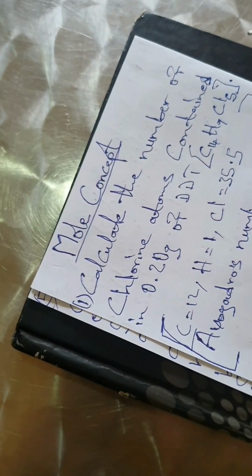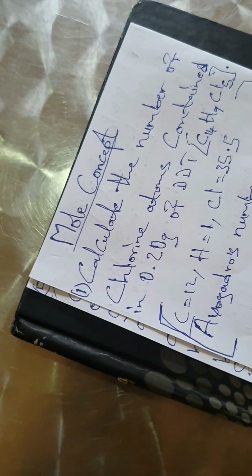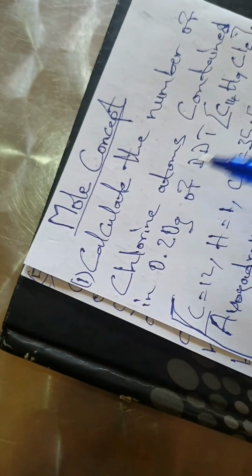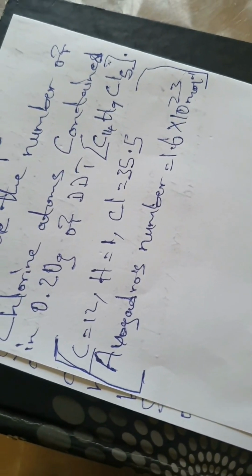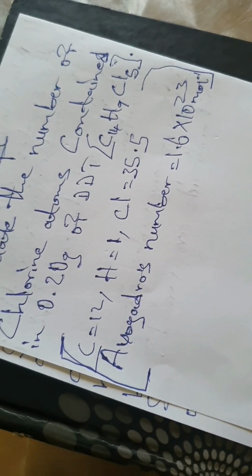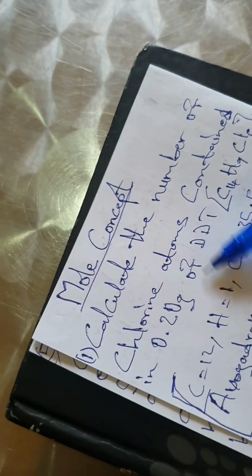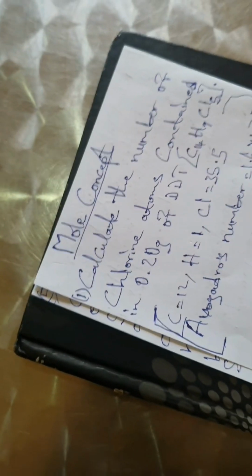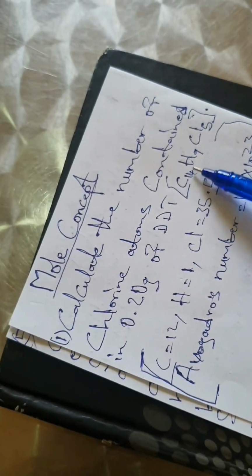For example, question 1, mole concept. They say calculate the number of chlorine atoms contained in 0.20 gram of DDT. So this is the number of chlorine atoms. As you see this atom, that means Avogadro's number they are asking for. Avogadro's number, but you cannot go direct to find the number of atoms if you don't know the mole or the mass, the molar mass or the gram. So this is the equation they give us.